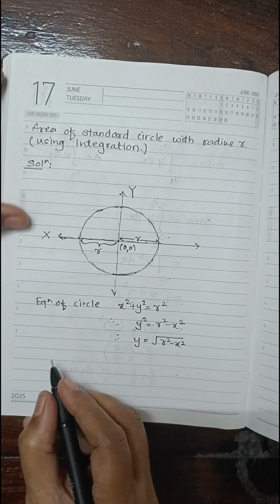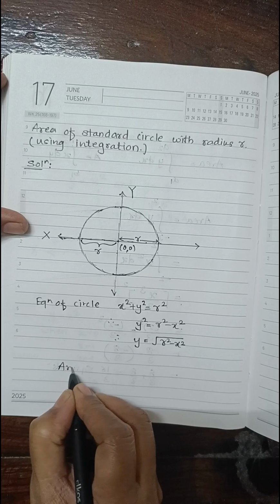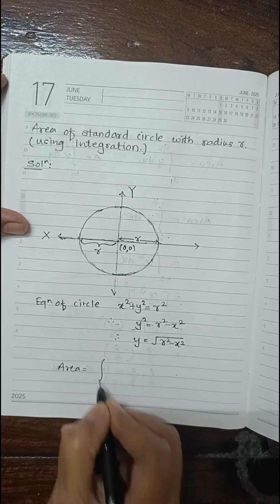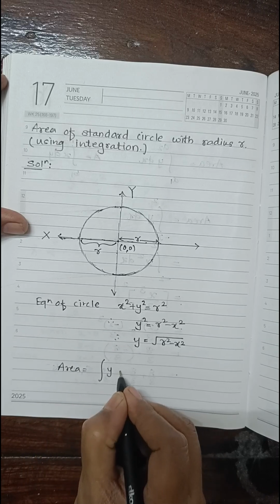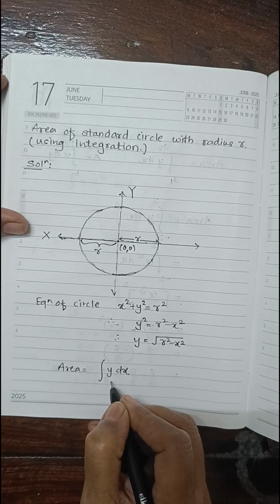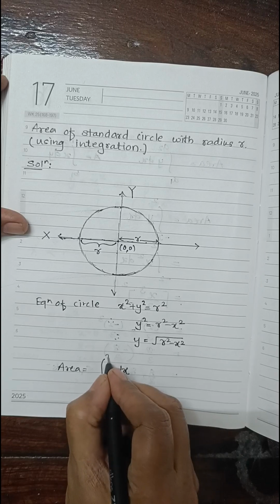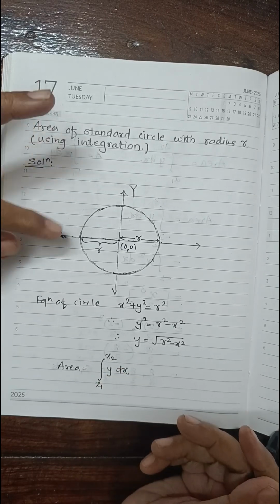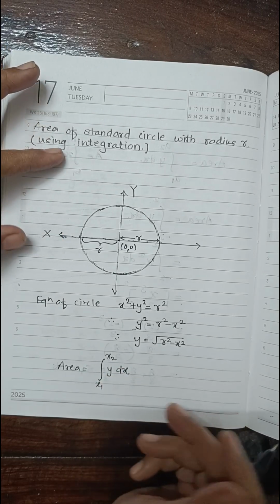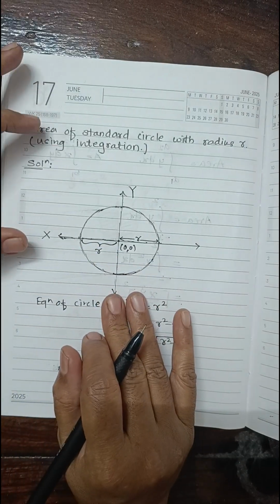Now we have to express this equation in terms of y, since to find area the formula is: area is equal to integral y dx, either x dy or y dx. Limits are x1 to x2. Now area above the x-axis is positive and area below the x-axis is negative.